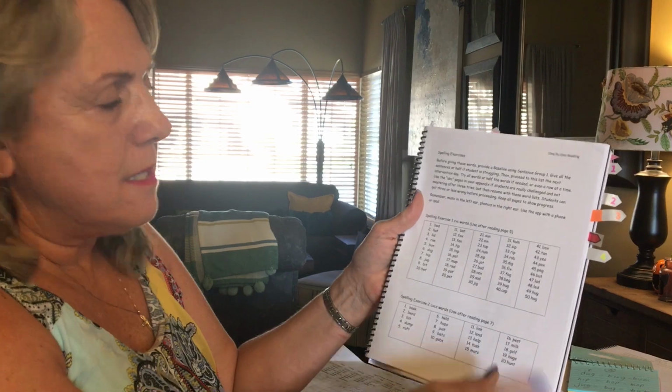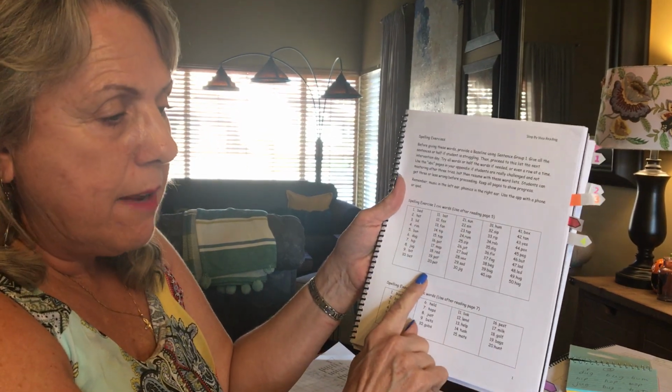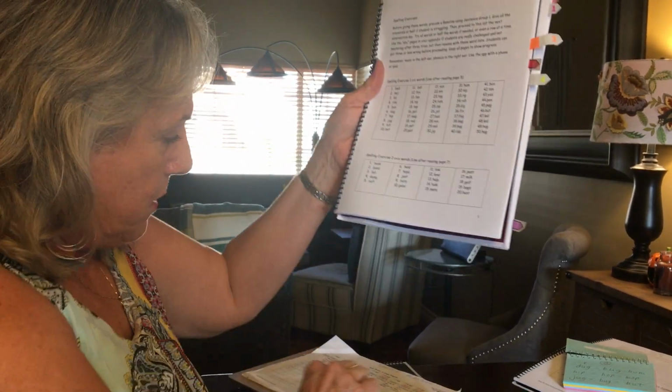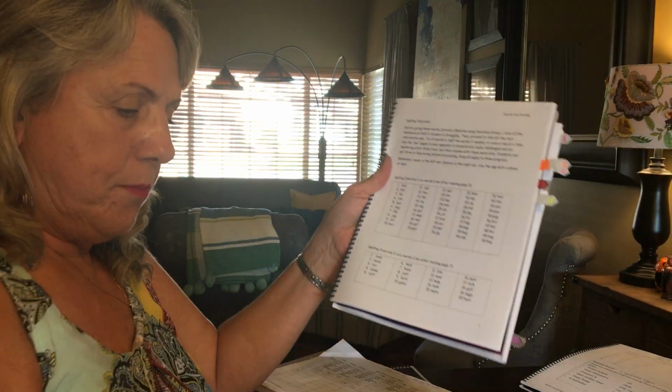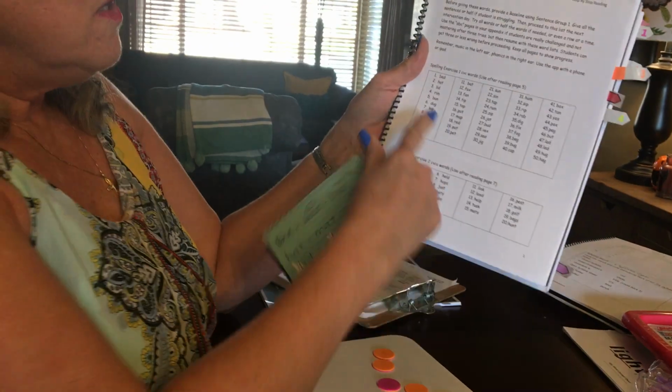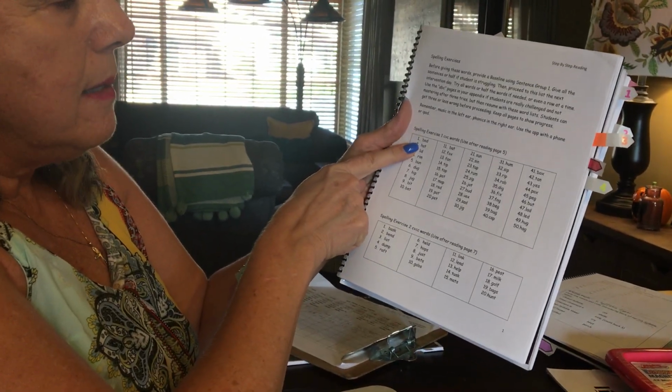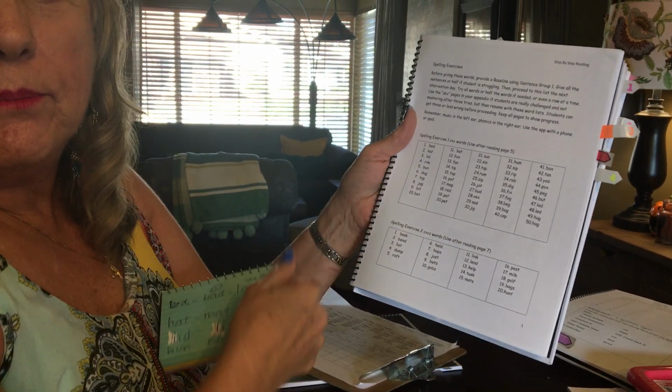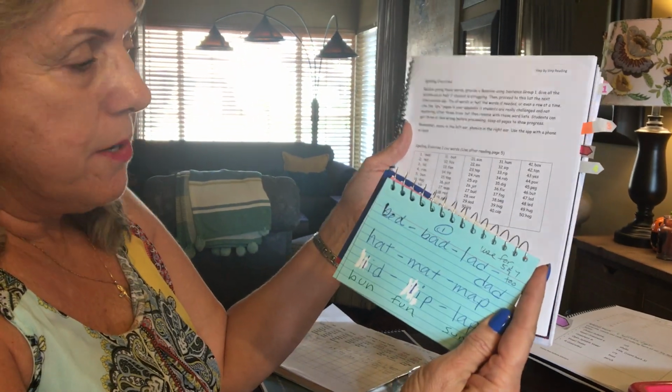For the spelling test, I've got 50 words to select from. So what I'm going to do is write them on an index card, and I'm going to call it page 1. So I'm going to pick bed, hat, lid, and rim, and I'm going to write them on here.